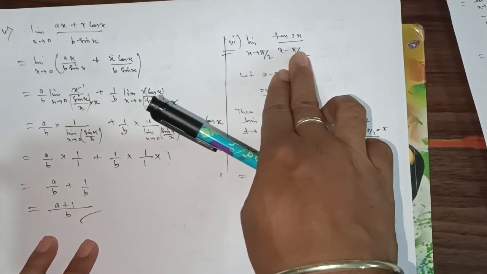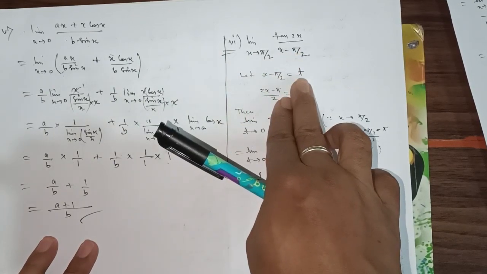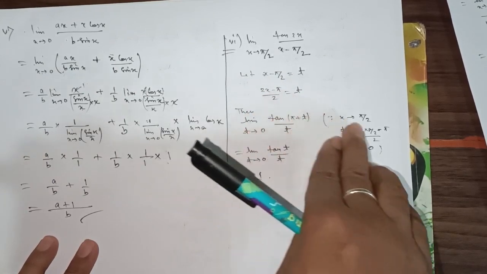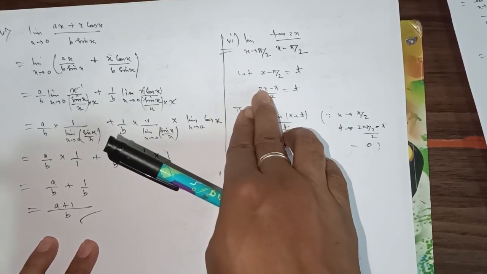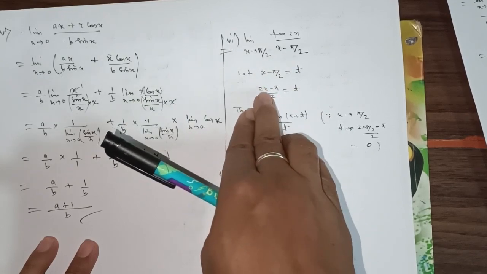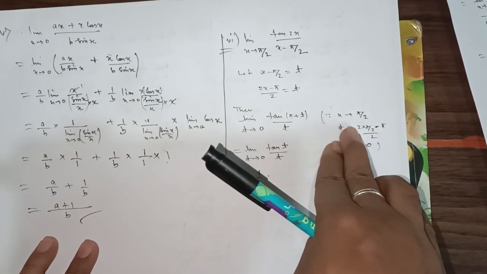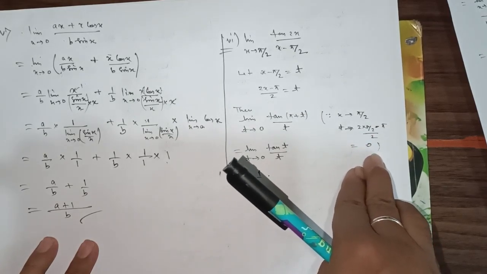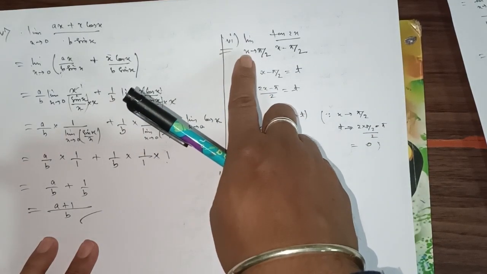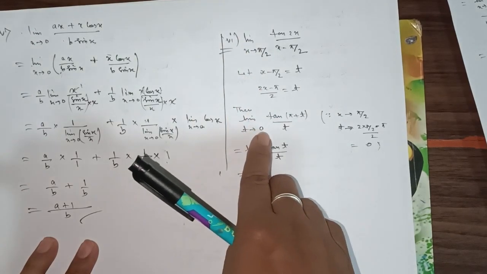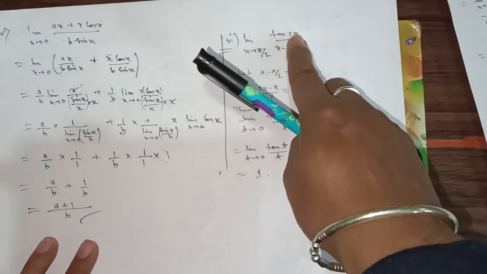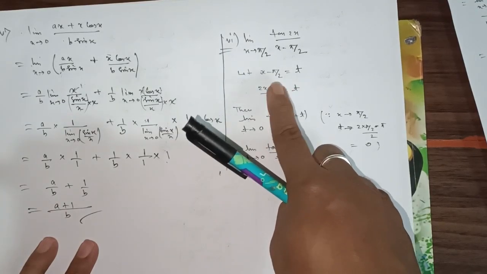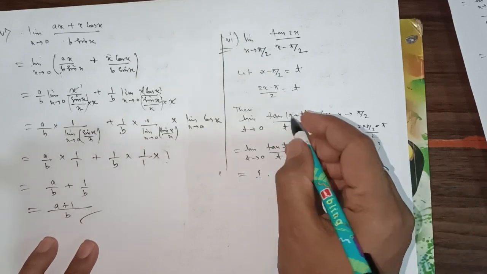See here, x minus pi by 2 can be written as t. So take the LCM, (2x minus pi) by 2. Now if we substitute x by pi by 2, pi and 2 cancel, pi minus pi gives 0 by 2 and it tends to 0. That means if x tends to pi by 2, then t tends to 0. And in place of 2x, we can replace here. This 2 will go here, so we'll get 2t and pi will come this side. So 2 pi also actually.